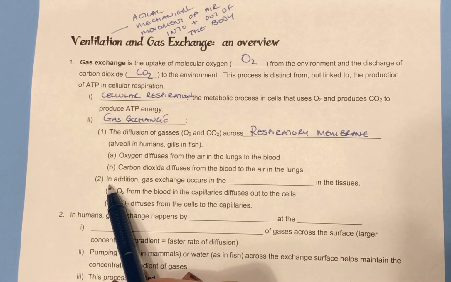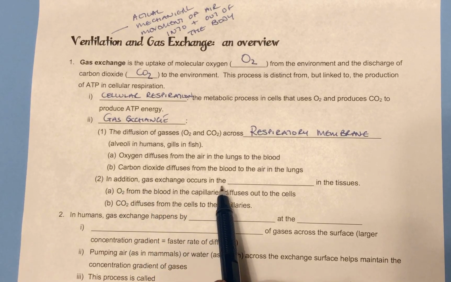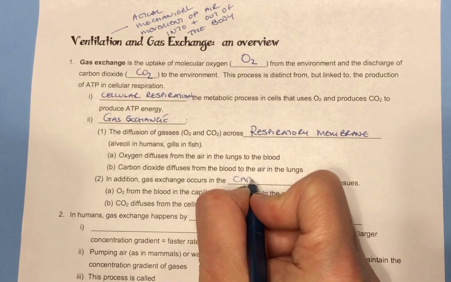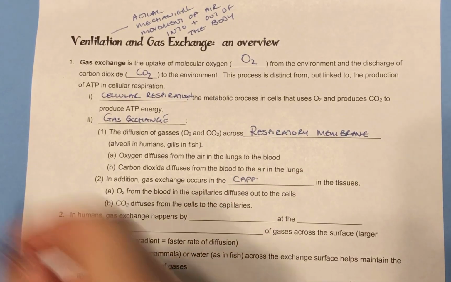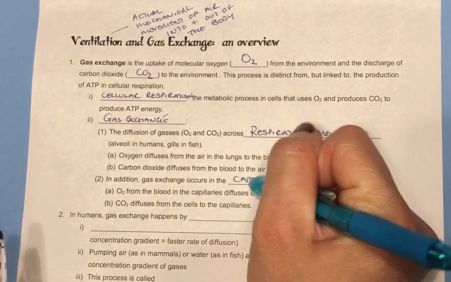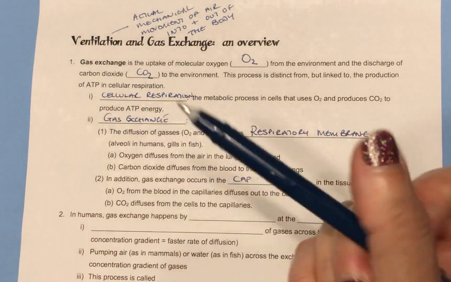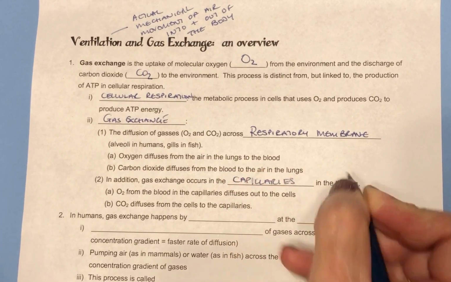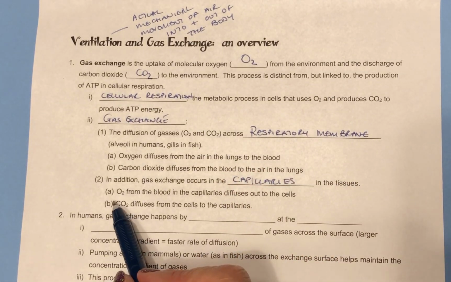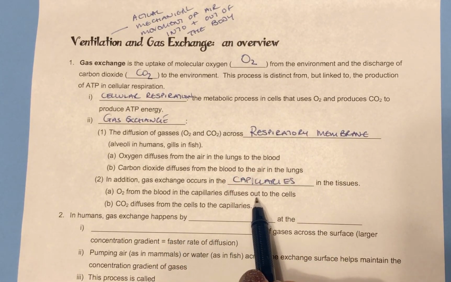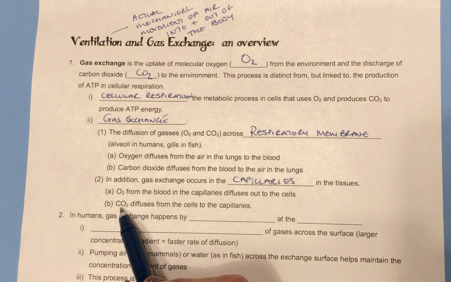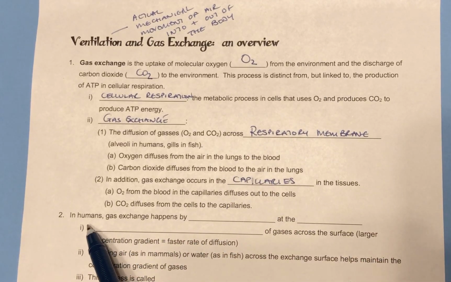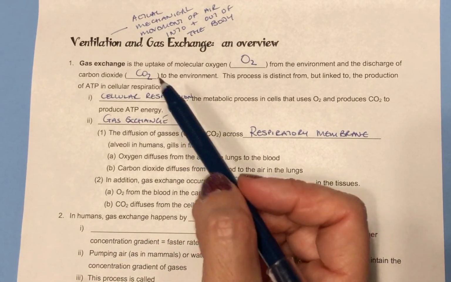In addition, gas exchange occurs in where? Well, it happens in the membrane, but it also goes in the capillaries. Capillaries in the tissues. So oxygen from the blood in the capillaries diffuses out into the cells, and then carbon dioxide diffuses from the cells into the capillaries. So it's a two-way street.